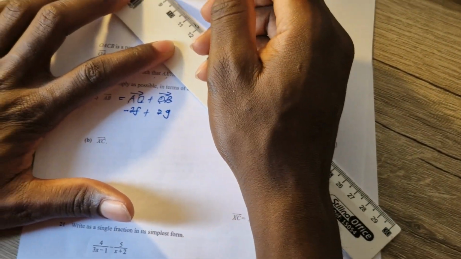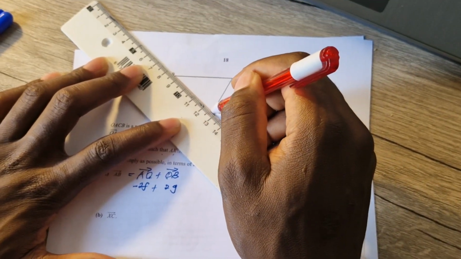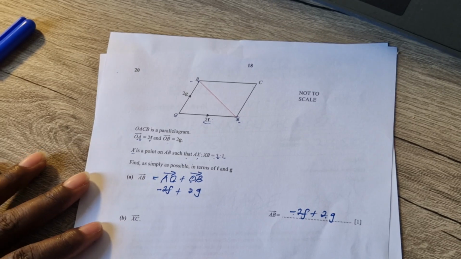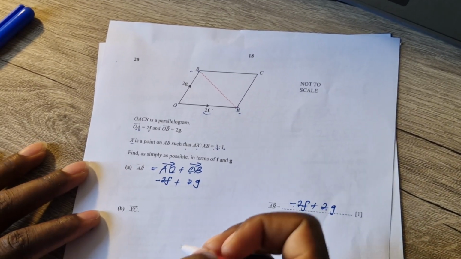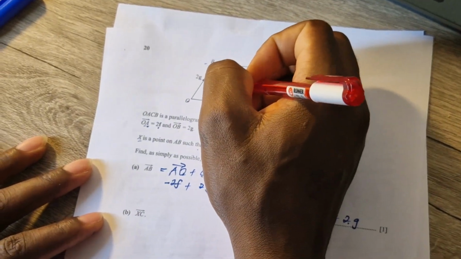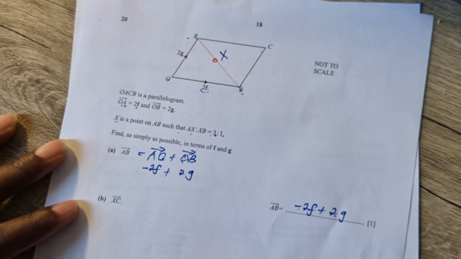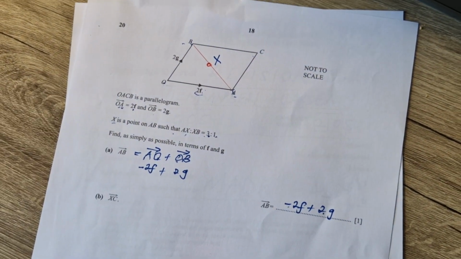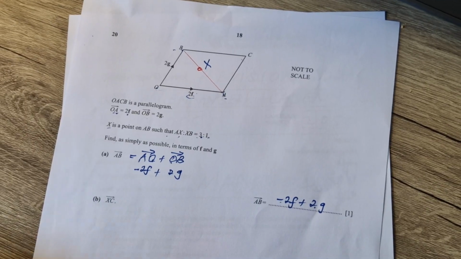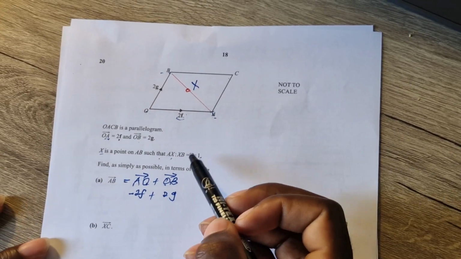Allow me to put a line here. Then after drawing this line, let's assume that point X lies on this point. Let's say there is point X. So we want to put this given information.